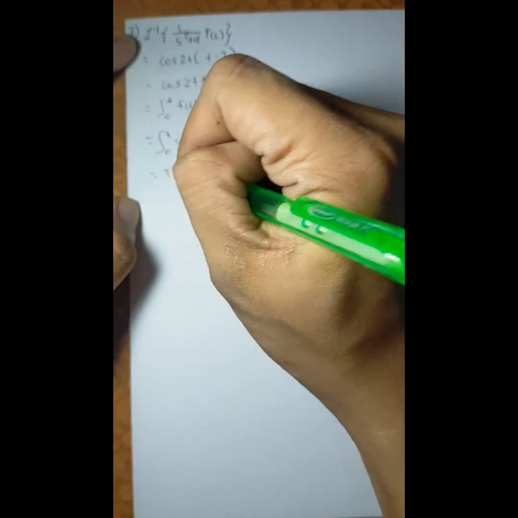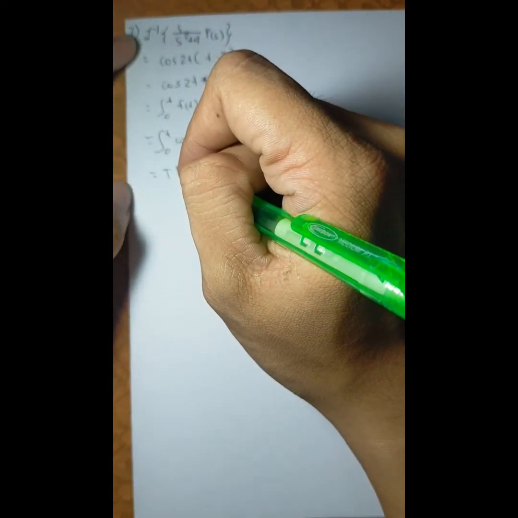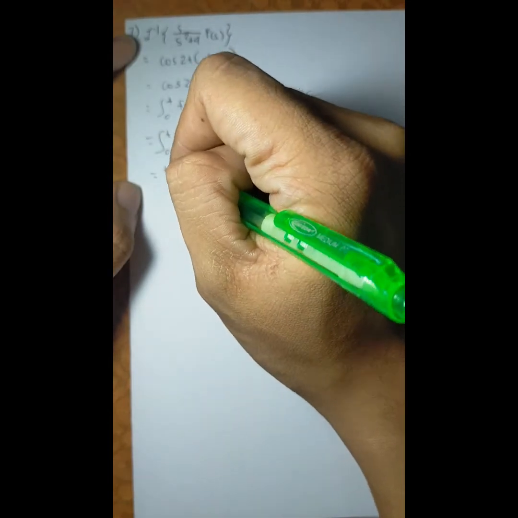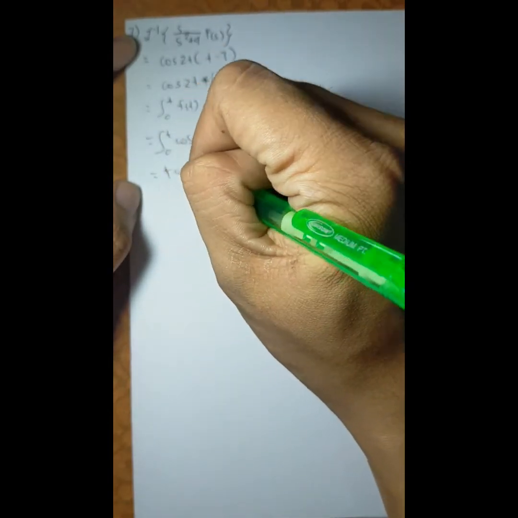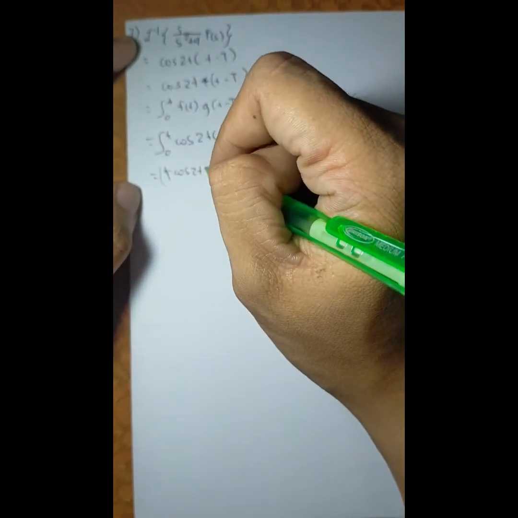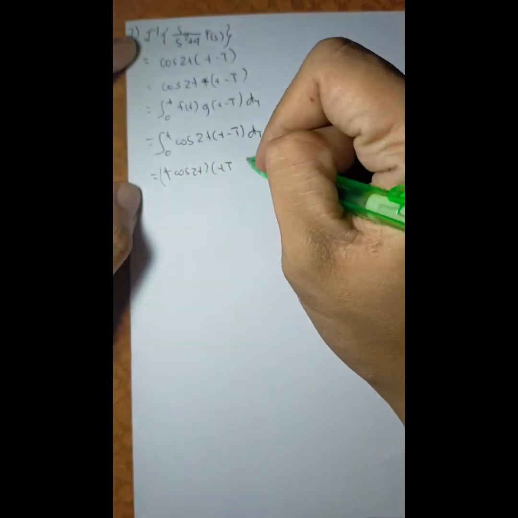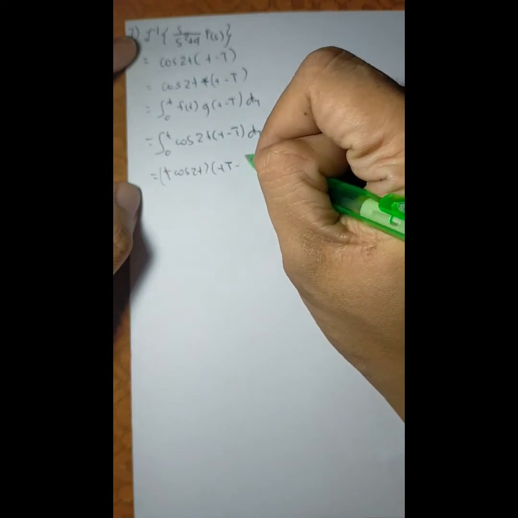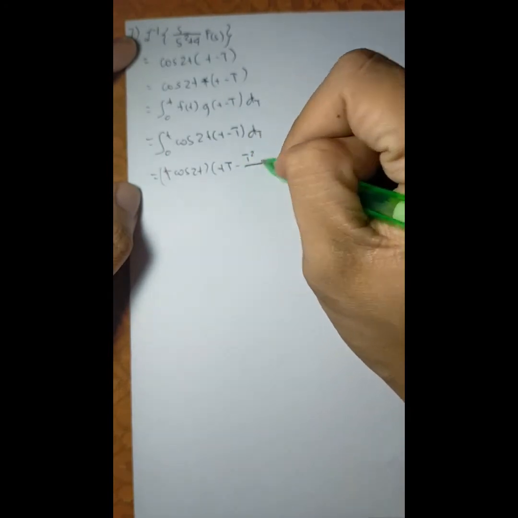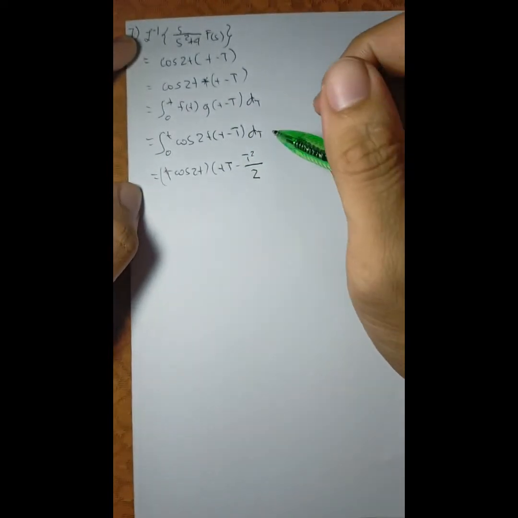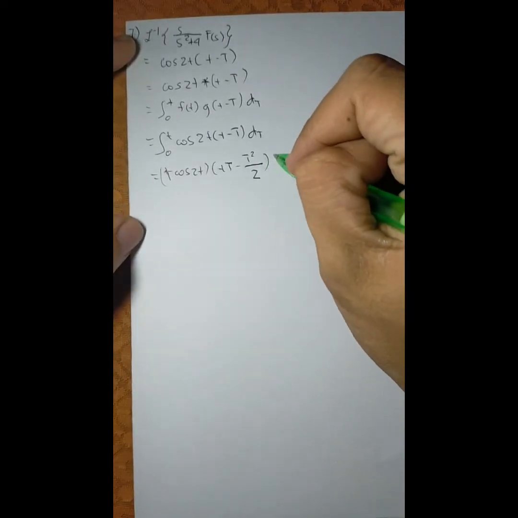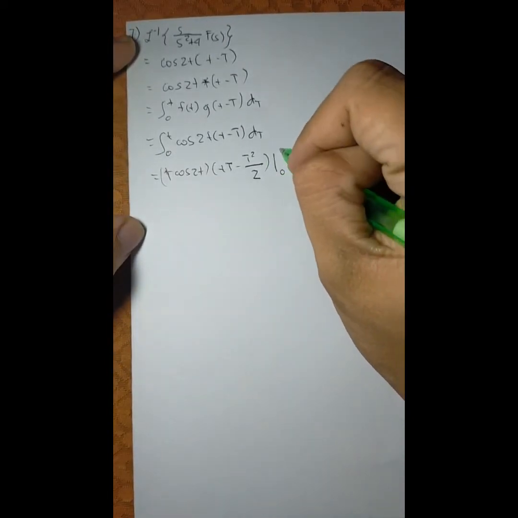So we have cosine 2t multiplied by t tau minus tau squared over 2, limits from 0 to t.